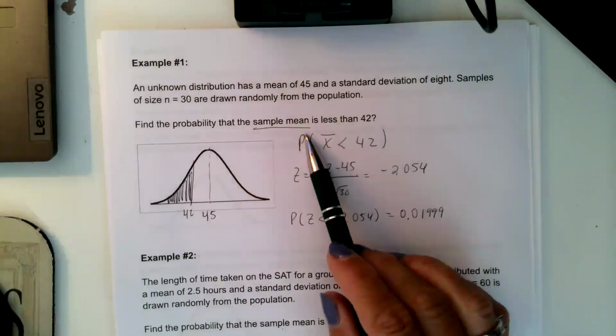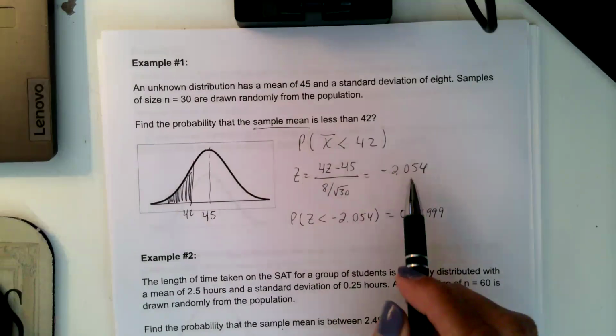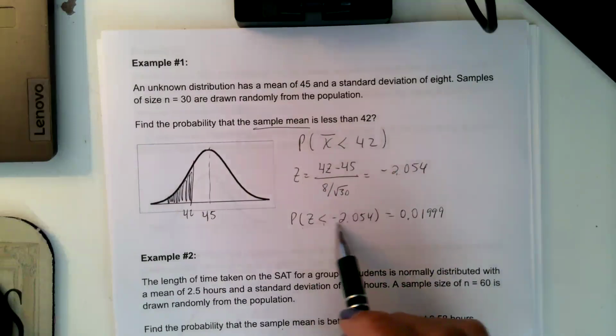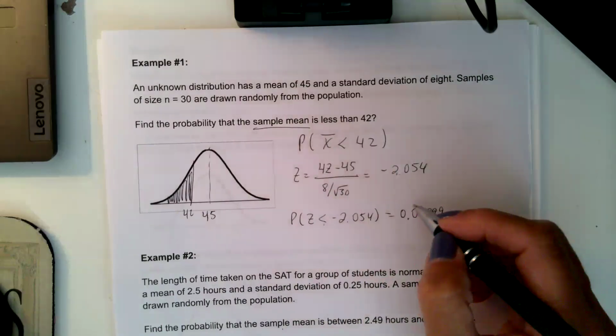So this is what we're looking for. We had to standardize that by calculating the z-score. And then once we calculated the z-score, we looked for the probability that z was less than that z, and that came out to be 0.0199.